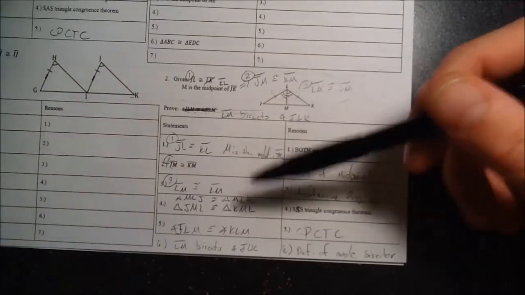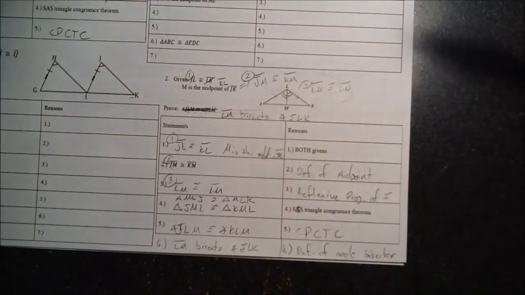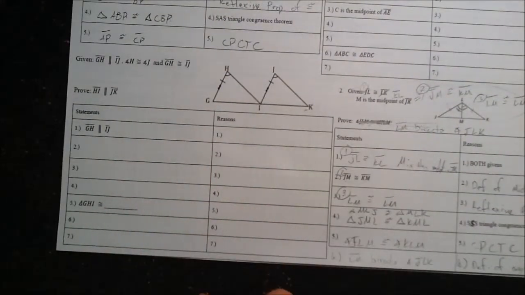So there are other proofs like that on this page where you're going to prove triangles are congruent, you're going to use CP/CTC, but then you're going to take it a step further and say, okay, well, I've now proven this. What does that imply? What else could I say about these two triangles?